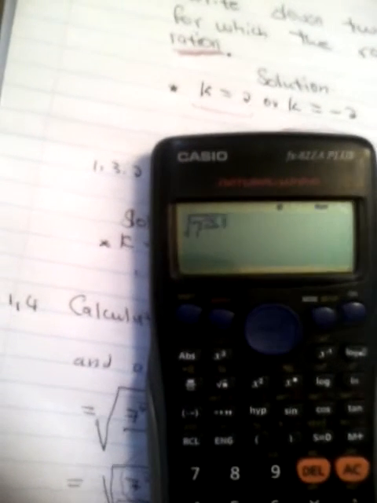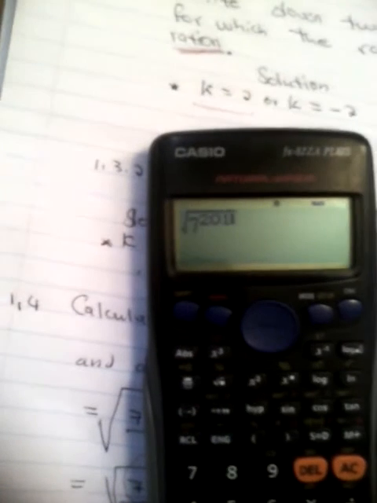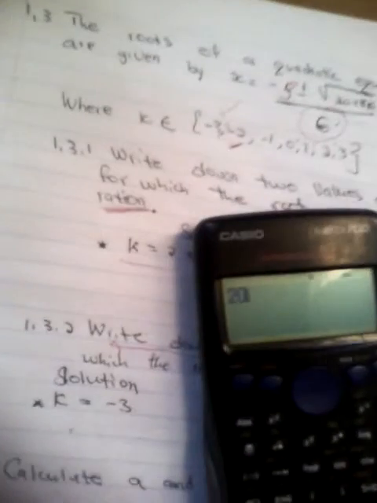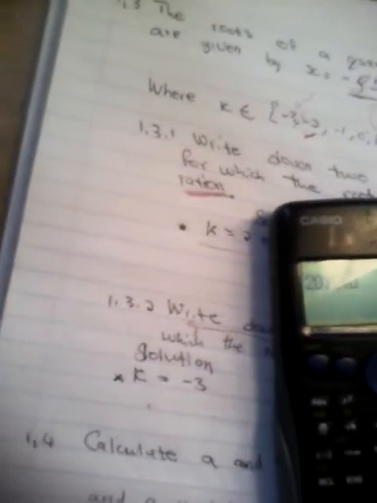It's a simple financial calculator. What am I doing now? 7 to the power 2012 is 1006.